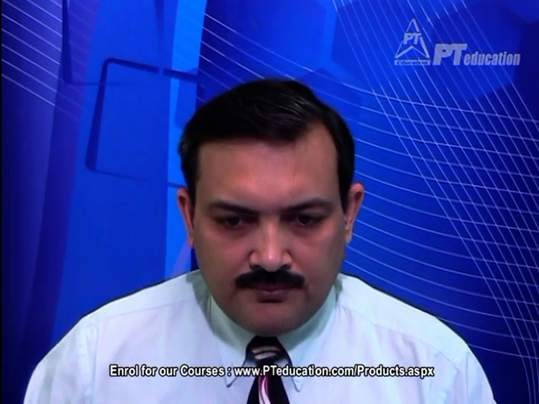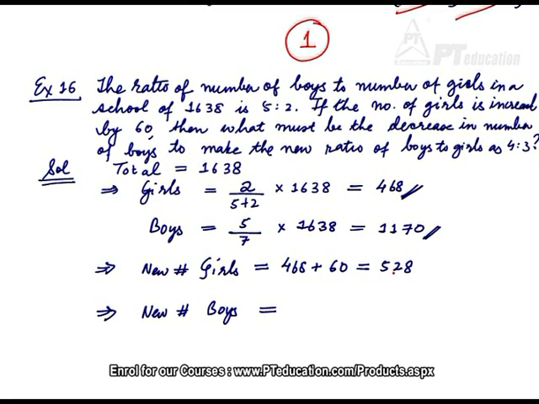Here is the solution. Total number of students given to us is 1638 and the ratio of boys and girls is 5:2. So the number of girls will be 2 upon (5 plus 2) into 1638. We have seen earlier why 2 upon 5 plus 2, because 2 and 5 make 7. So 2 by 7th of the total will be girls. If you solve it, you get 468 girls. And so boys will be 1638 minus 468, which is 1170, which is also given on the notepad as 5 by 7 of 1638, which is 1170.